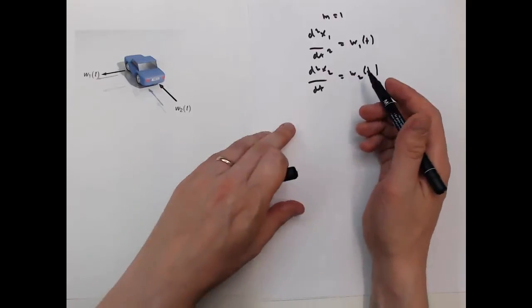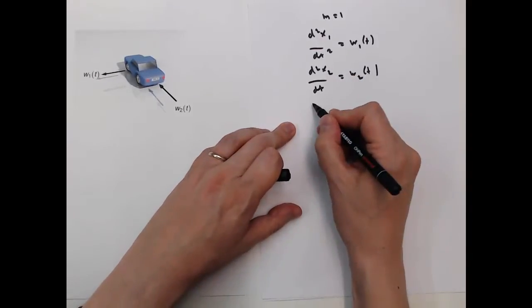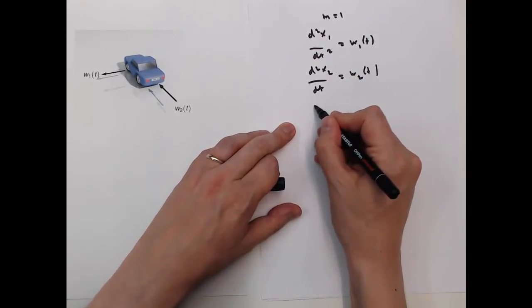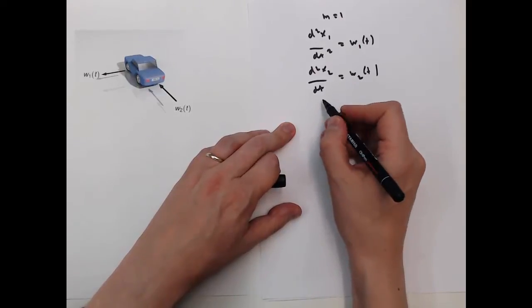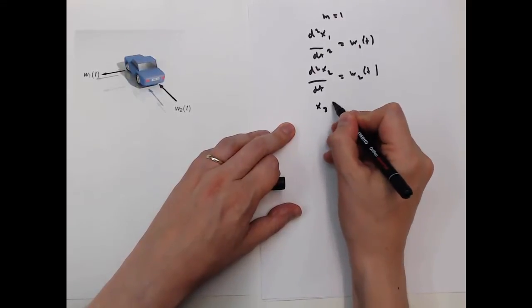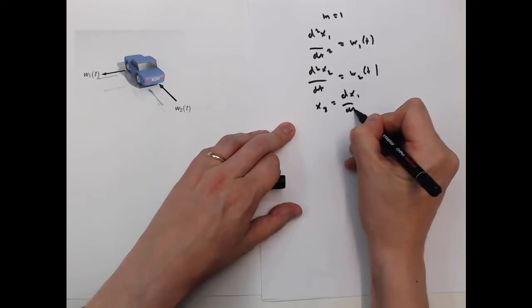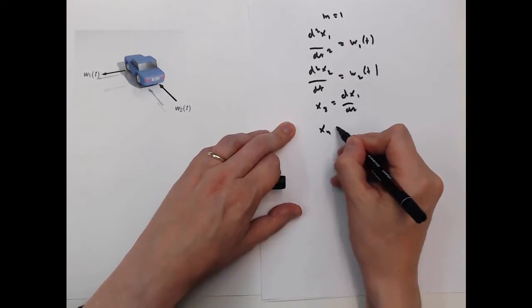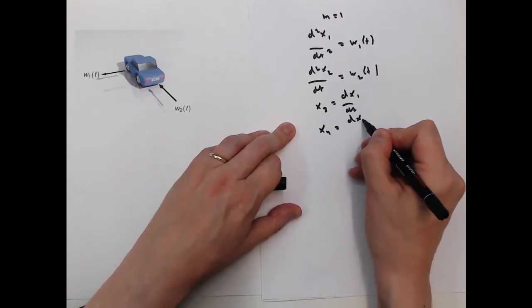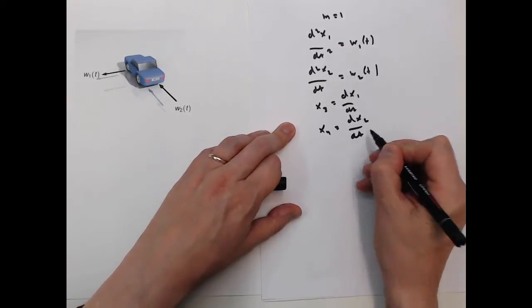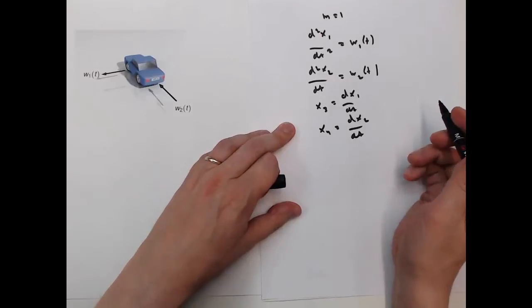So what we do is that we simply say that we have another state variable x3, which is equal to the time derivative of x1, and then a fourth component which is equal to the time derivative of x2.